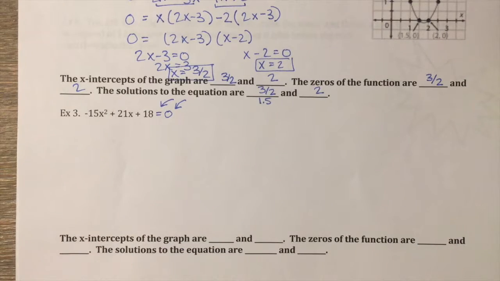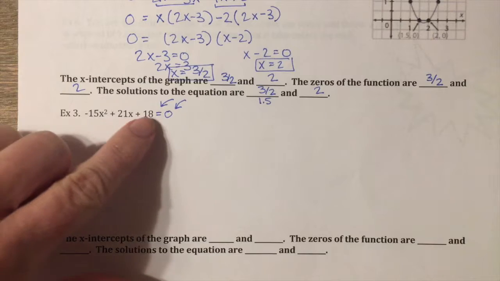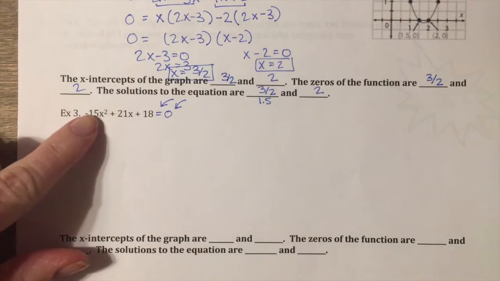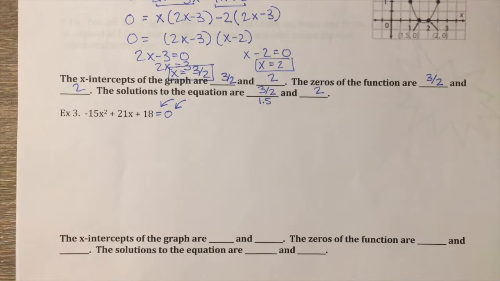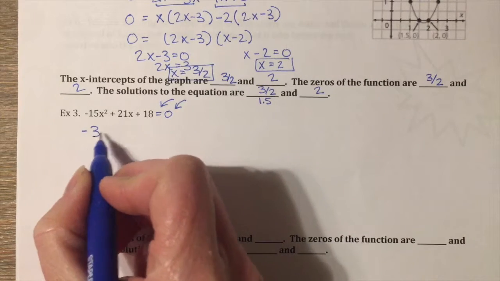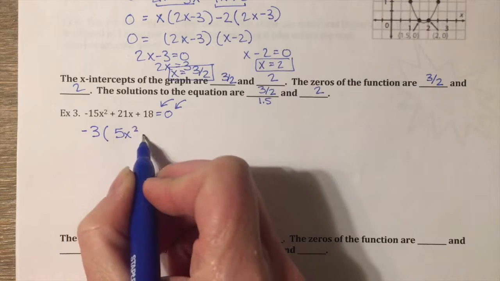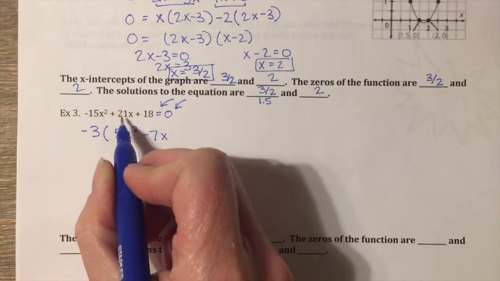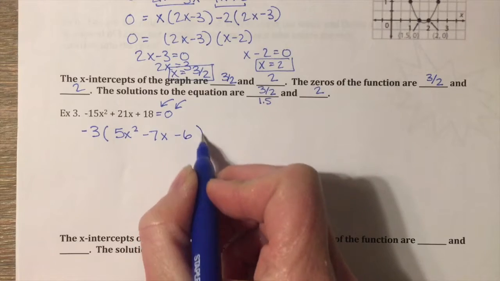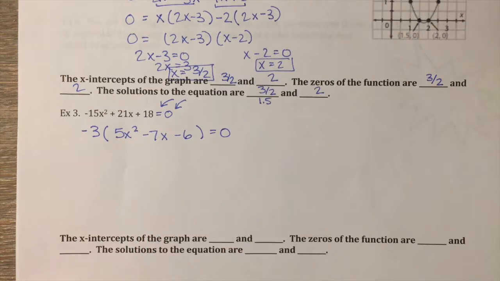So this problem has a GCF. If you notice, all of these are multiples of 3. It also has a leading term, x squared term, that's negative. If you'll remember in the last unit, I recommended factoring out the negative so that your x squared term was positive. It's not necessary to factor, but it does make factoring easier. So let's factor out a -3. This will make my x squared term positive, but it changes the sign in my next two terms. So I get a minus 7x minus 6 equal to 0.